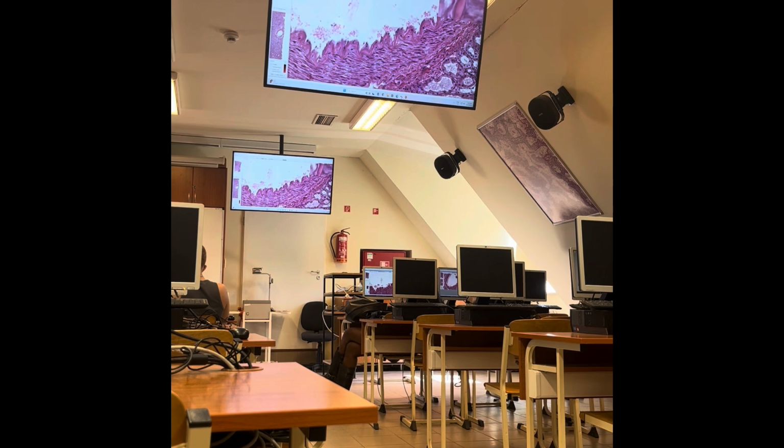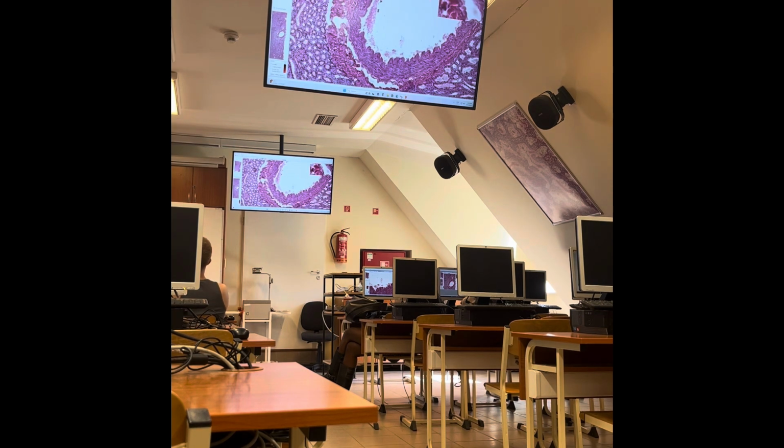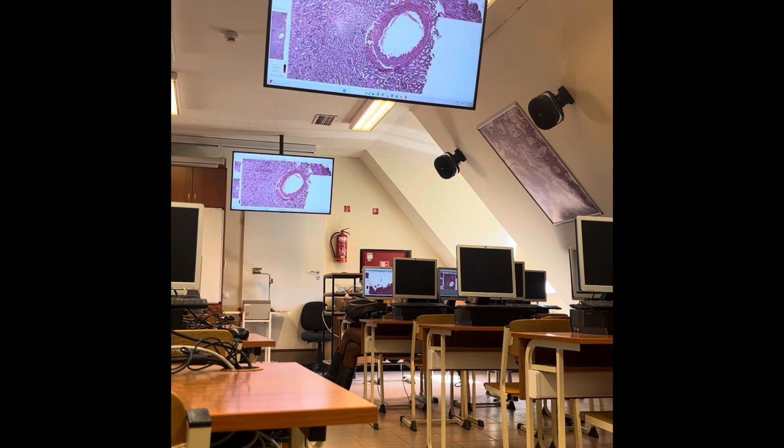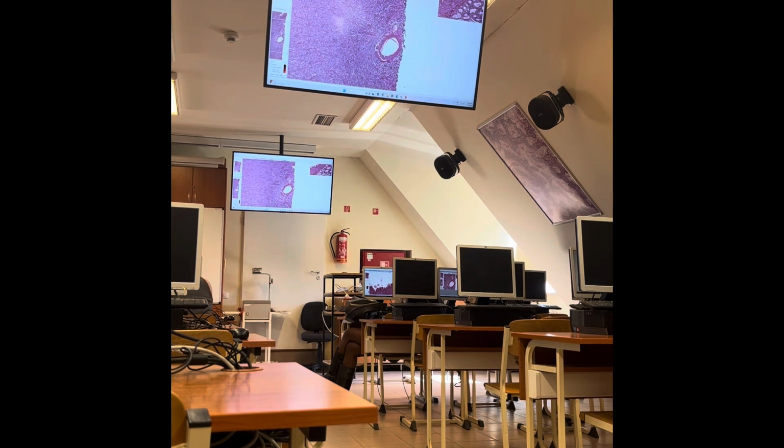So you see the internal elastic membrane, in the tunica media mostly smooth muscle cells, and the border between tunica media and adventitia is obvious. Because of its location, we can say that this is the interlobar artery. Interlobar artery, that is the largest.